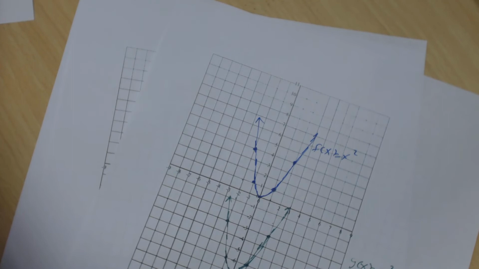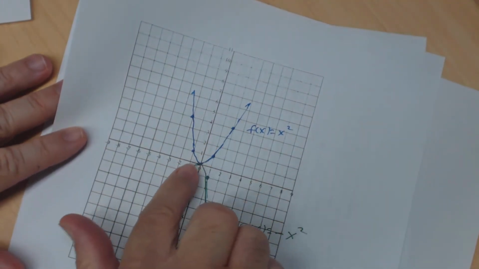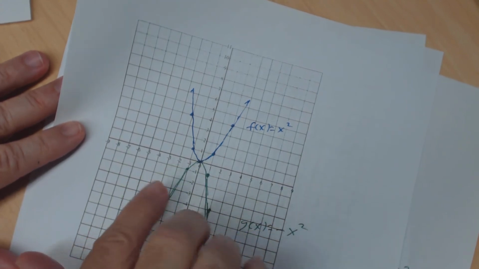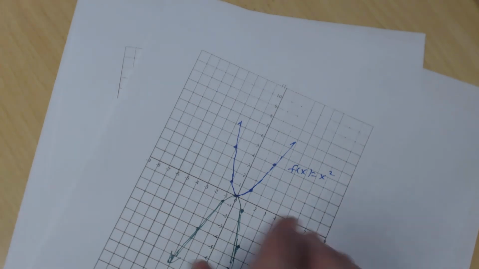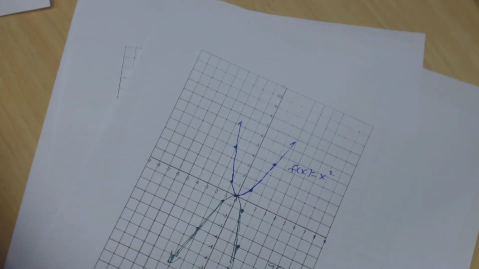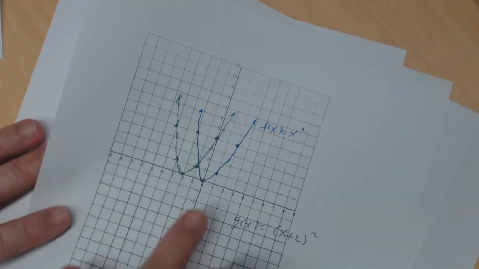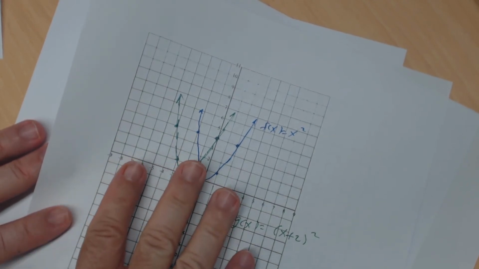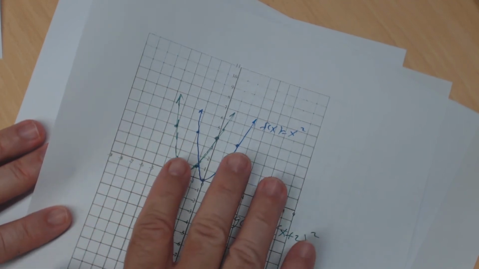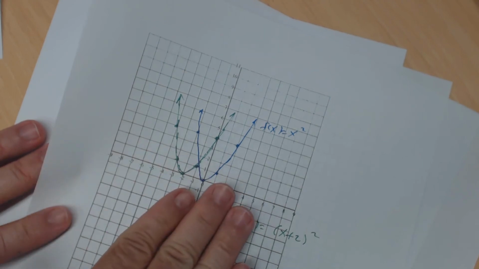Then we talked about a reflection about the x-axis. That's the other transformation we talked about. Then we talked about the horizontal transformation, which is this one. We moved it 2 units to the left. So that's what you're going to show on a worksheet. You're going to show the parent function and all the transformations. We've only done one so far.